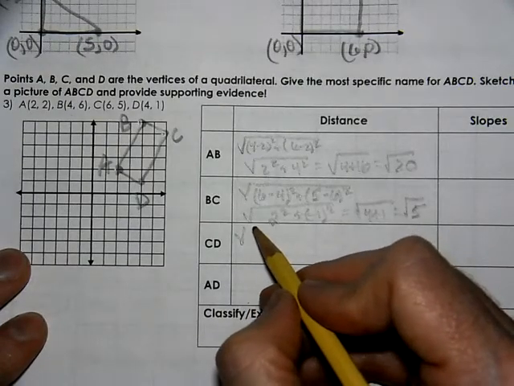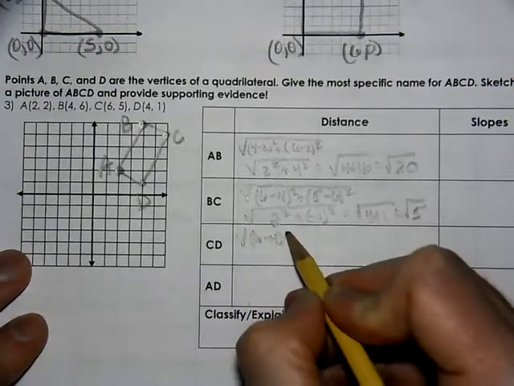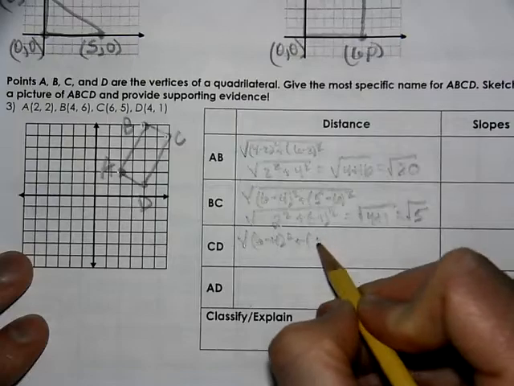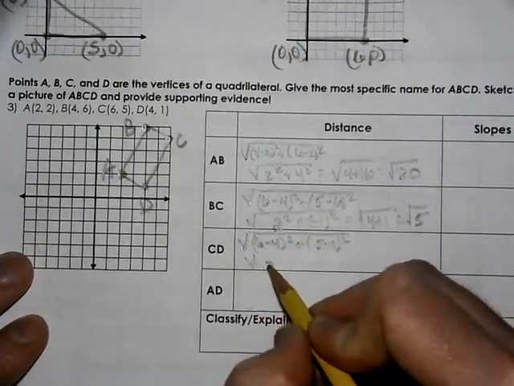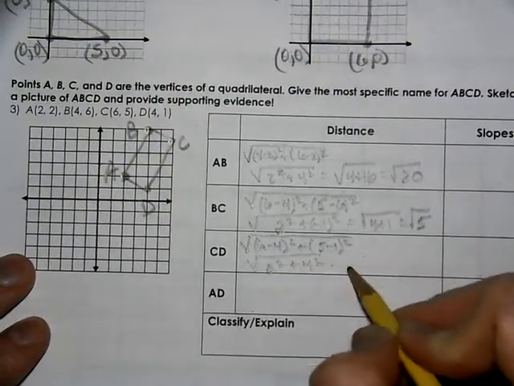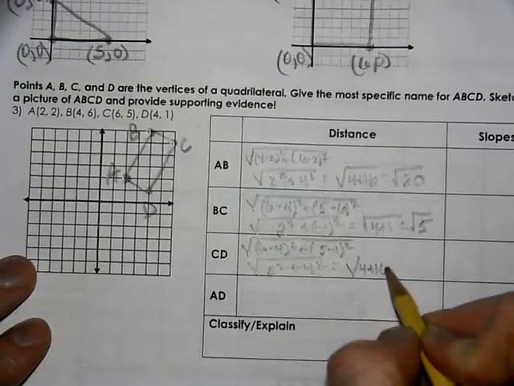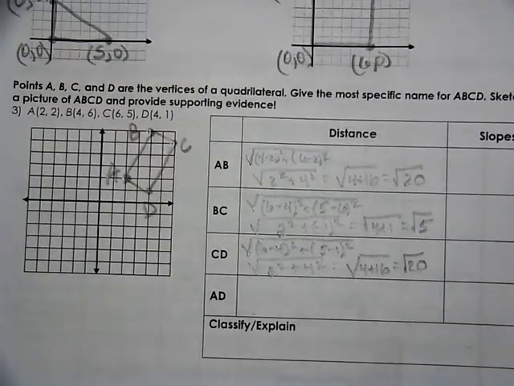CD, that is 6 minus 4 and 5 minus 1 gives us 2 squared and 4 squared. 4 plus 16 gives us 20 again. So we have opposite sides congruent.